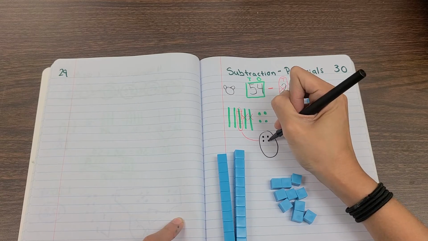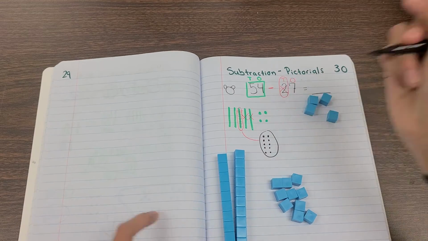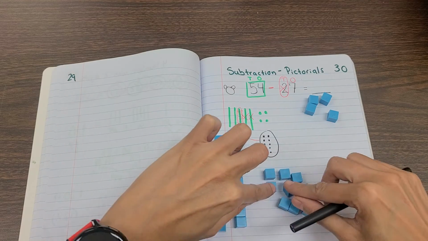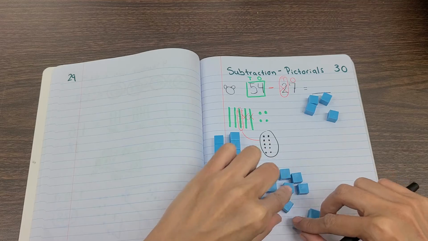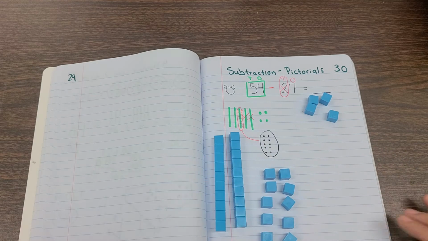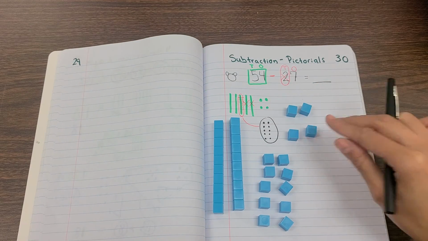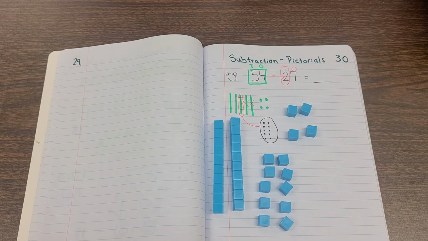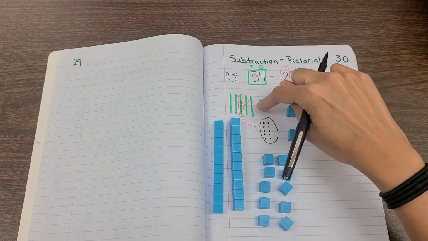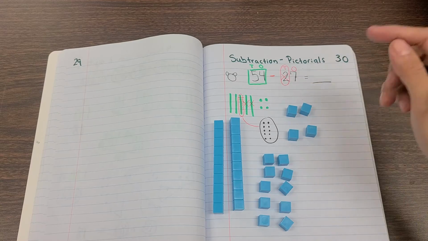So 1, 2, 3, 4, 5, 6, 7, 8, 9, 10. And that's what I have right here. It goes 2, 4, 6, 8, and 10. Okay? So I have that, but I still have the 4 little ones that I have to begin with. Now I can take away 7. But if you look closely, you don't have just 10 ones. You have 14 ones. And 14 minus 7 would be 7.